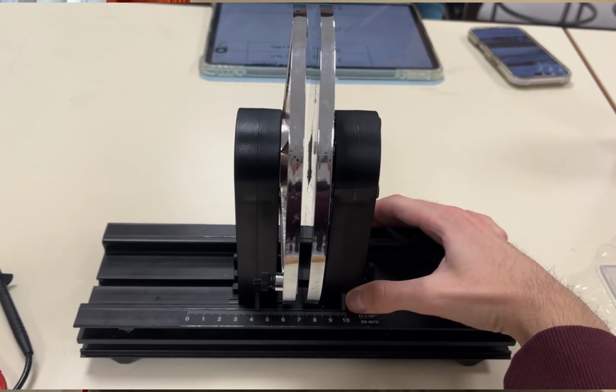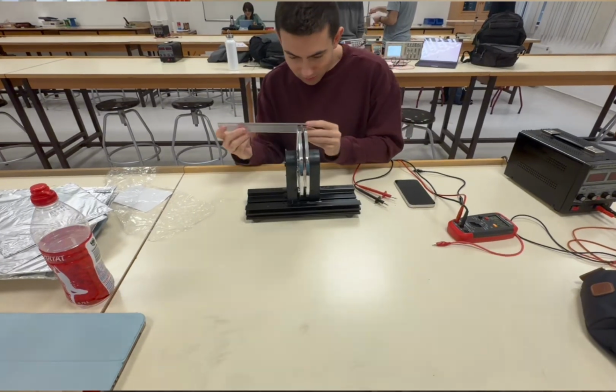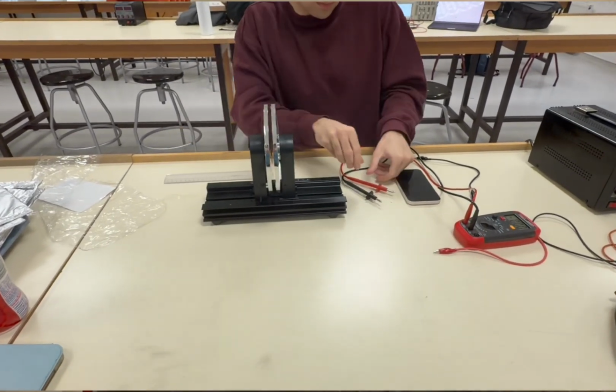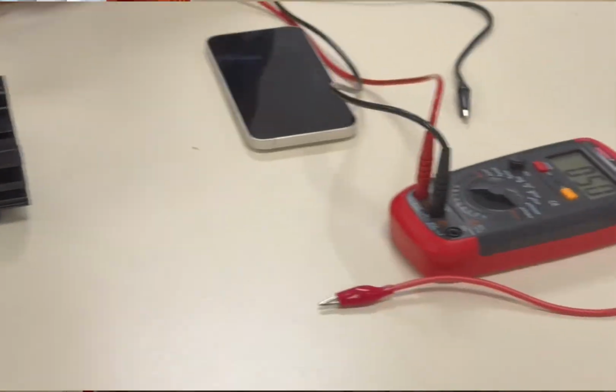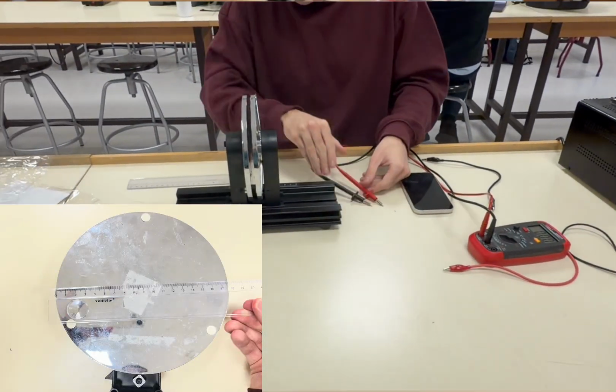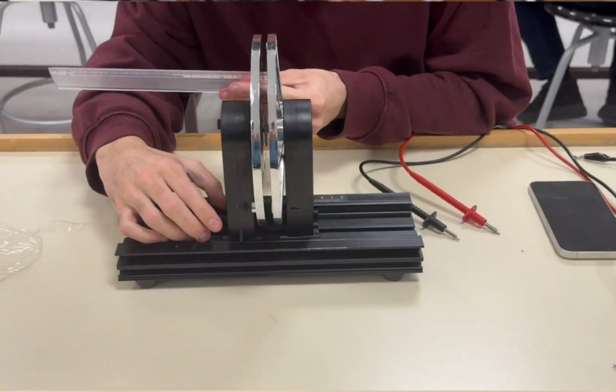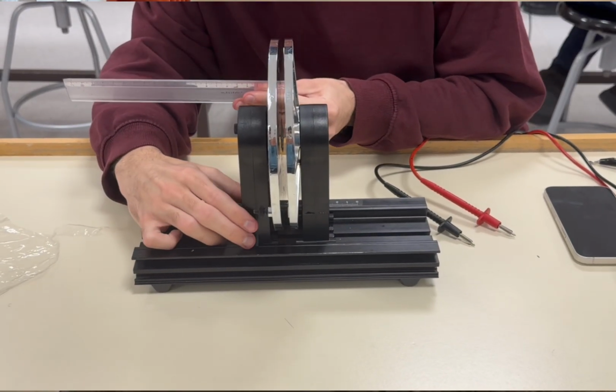My experiment consists of two parts. In the first part, as you can see, I use this circular plate capacitor available in our physics laboratory. In this part, I kept the plate area constant. This circular plate has a diameter of 17.5 centimeters and I changed only the distance between the plates. Then I measured the capacitance for different separation distances between these plates.